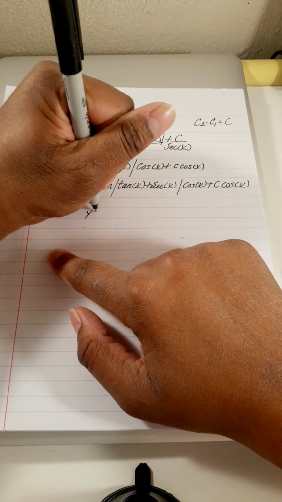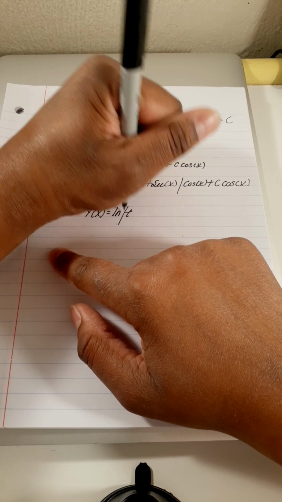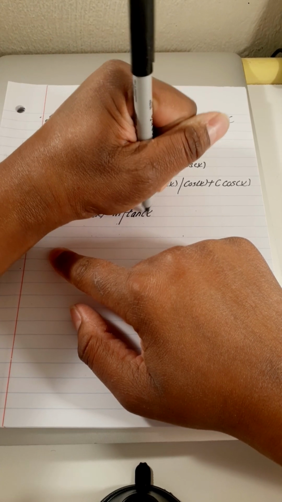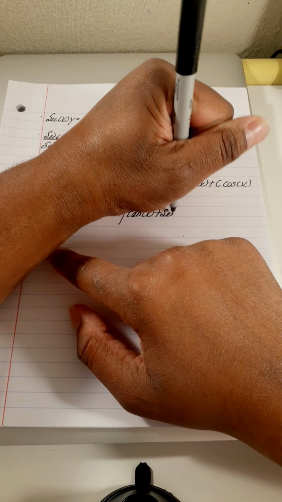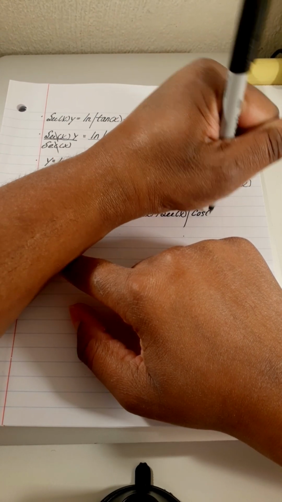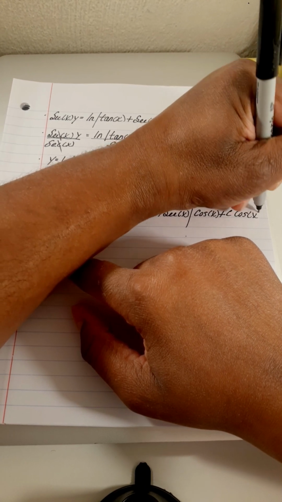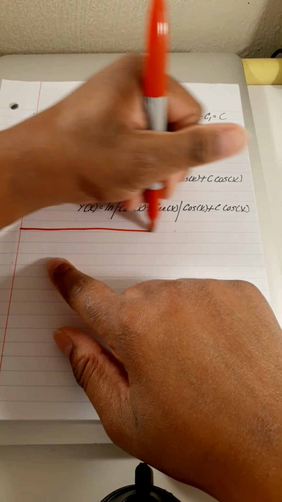Or to be a little bit more specific, y of x is equal to ln absolute value tangent of x plus secant of x, times cosine of x plus c times cosine of x. That is your solution. So let me circle that for you. And that's how you solve a linear first order differential equation.